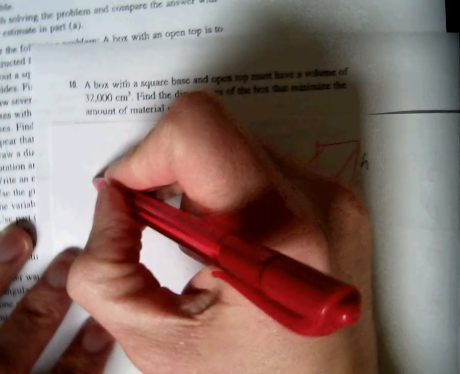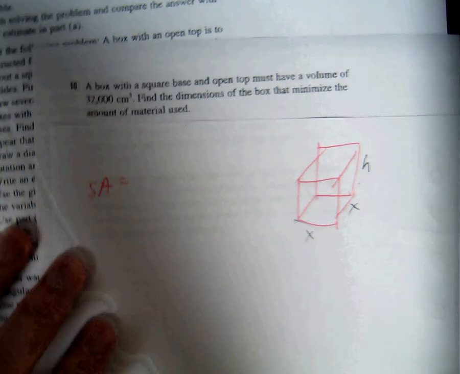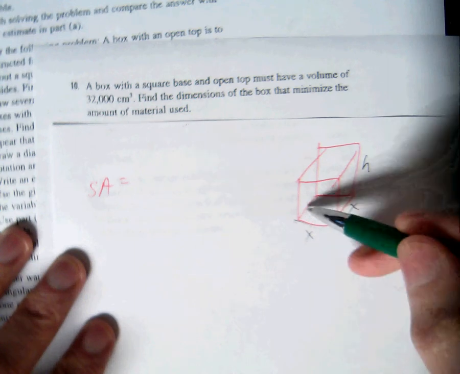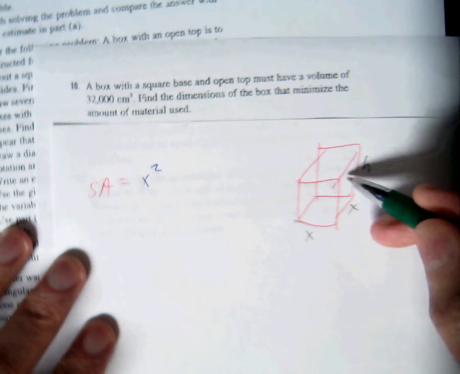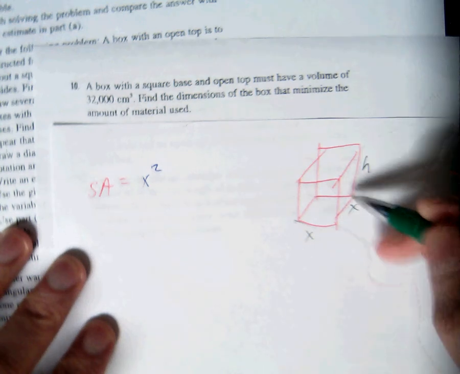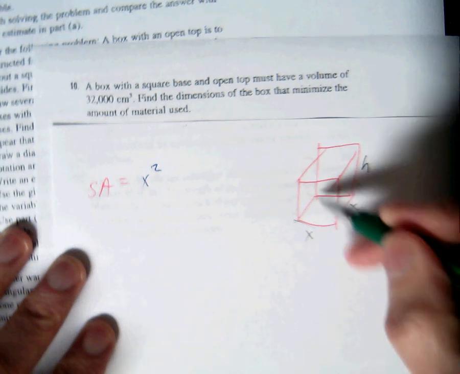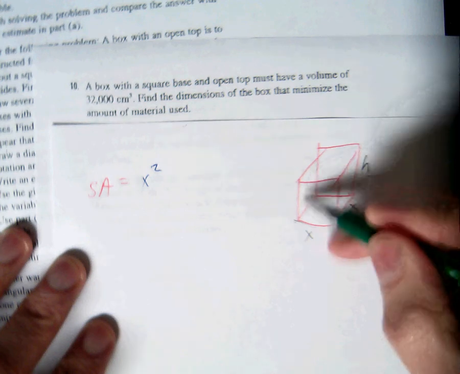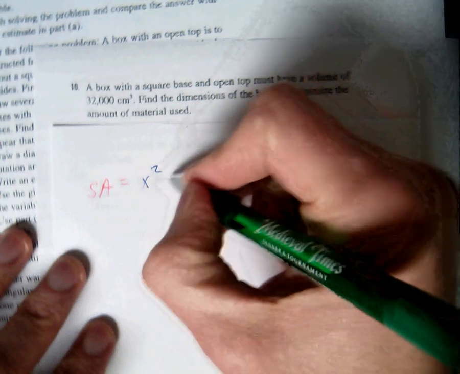So I'm going to write down SA, and now I need to write my equation for surface area, basically the amount of material I'm using. When I look at this, the bottom is a square, so it's x times x, which gives me x squared. If I look at the sides, this side is x times h, so the area is xh. This is another h, so the area of this side is also xh. The side to the left is also xh, and the one on the back is xh.